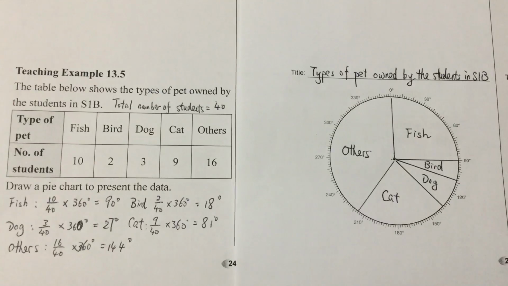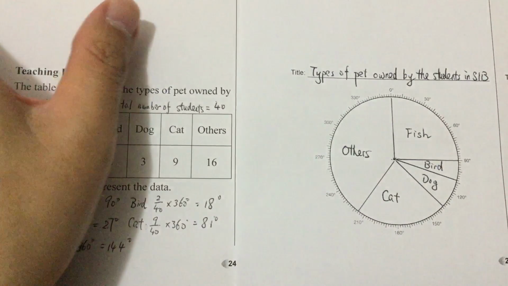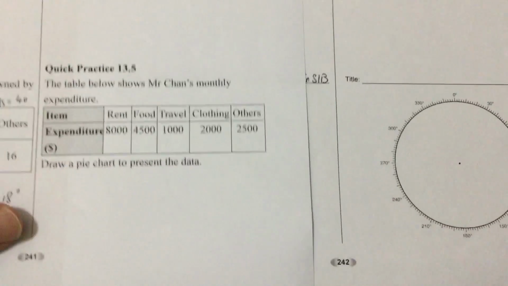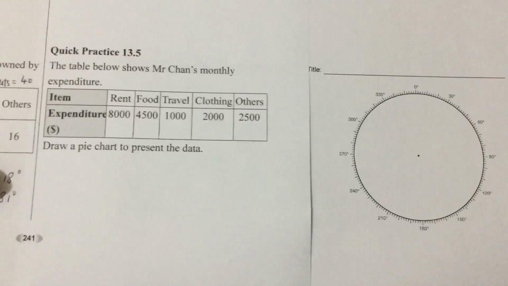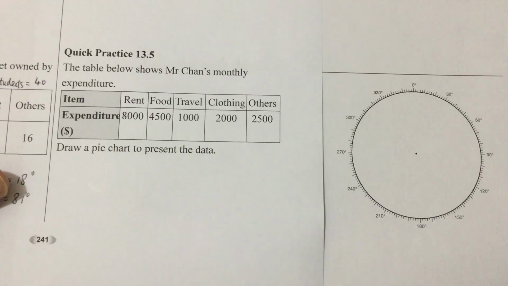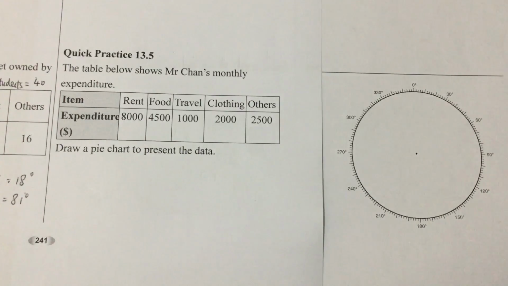And now, if there's no problem, we will do a quick practice. Then we have the quick practice here. This is Mr. Chan's monthly expenditure, and you're going to draw the figure. So now I will give you time to do it. So first of all, please pause the video, because the answer will be released in 5 seconds. So please pause the video until you finish.